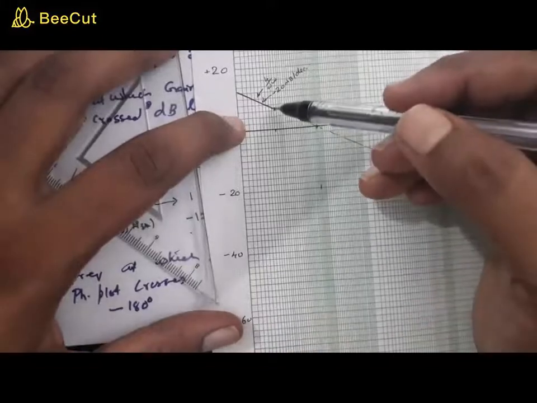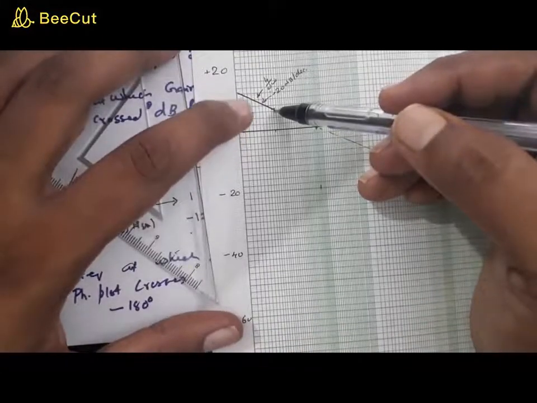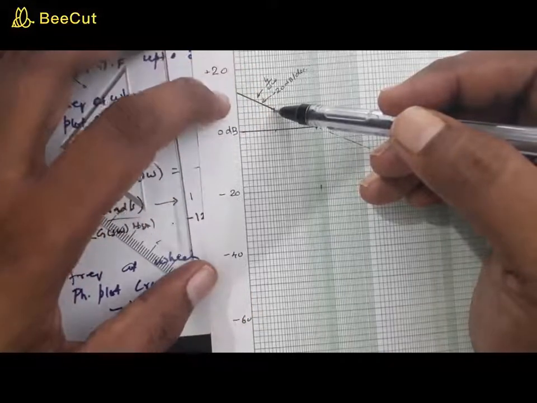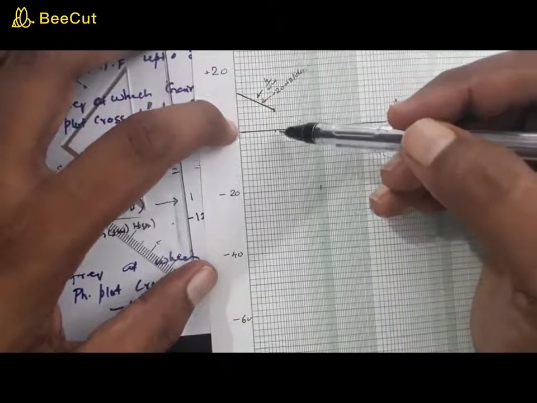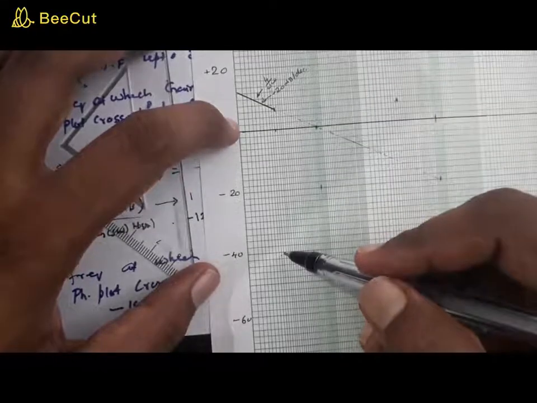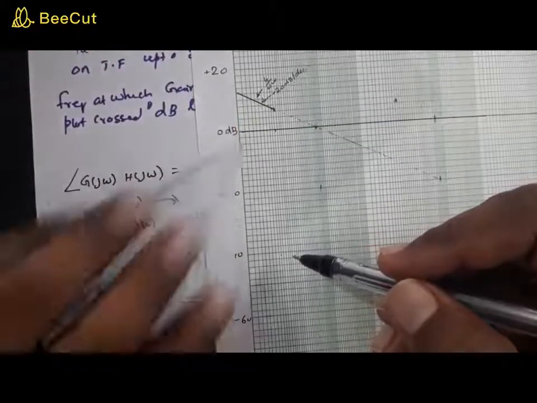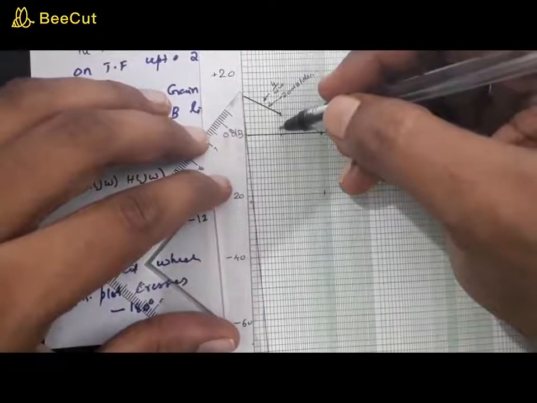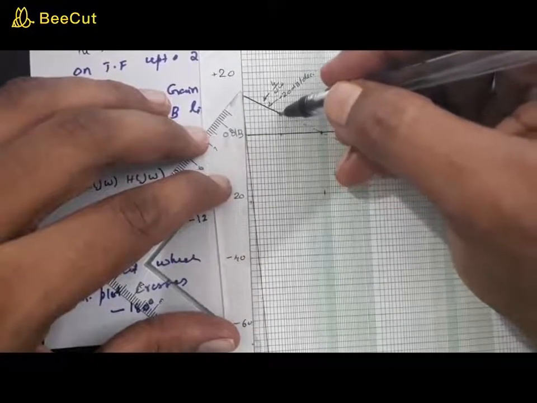So what must be the corresponding negative 40 decibel from here? Look, if this is 40, then what must be this point? Now you can find out like this, right? You may just count the number of horizontal lines, 1, 2, 3.